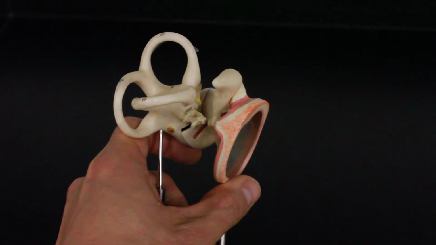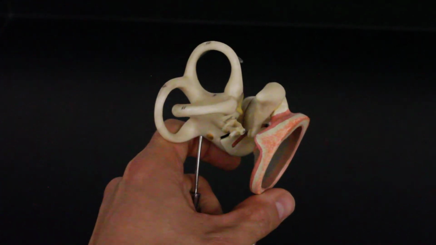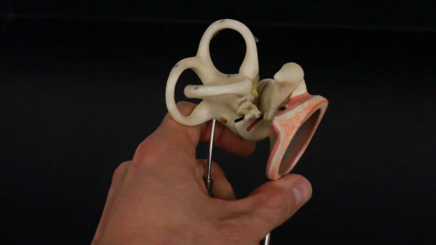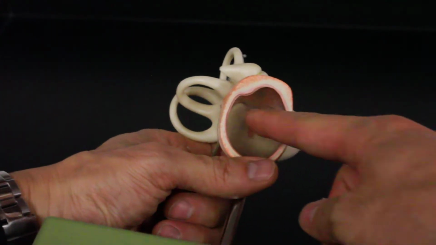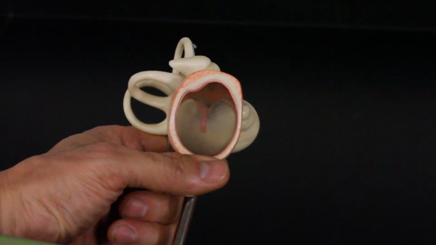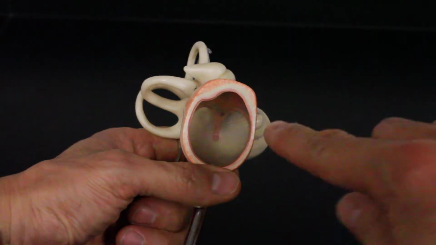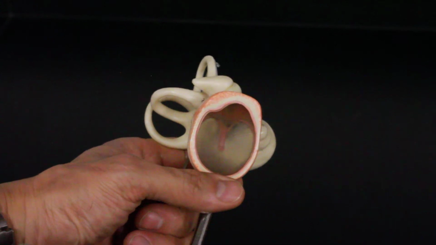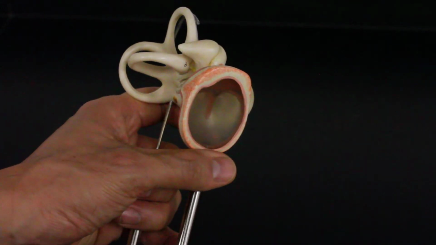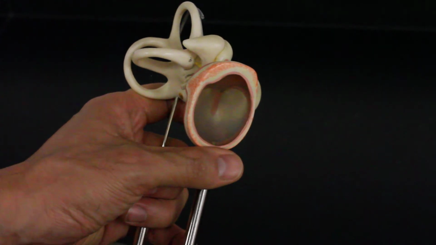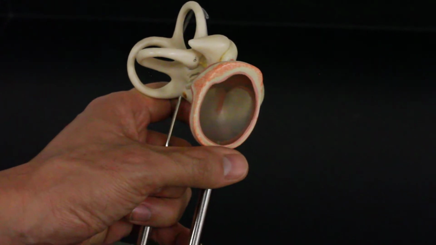Here's a nice illustration of the structures of the middle and the inner ear. Bordering the external ear is one of my best examples of the tympanic membrane. Typically it is pretty clear. You see how it's nicely attached to the malleus there. The tympanic membrane's job is to increase sound volume. It transduces sound and amplifies sound.